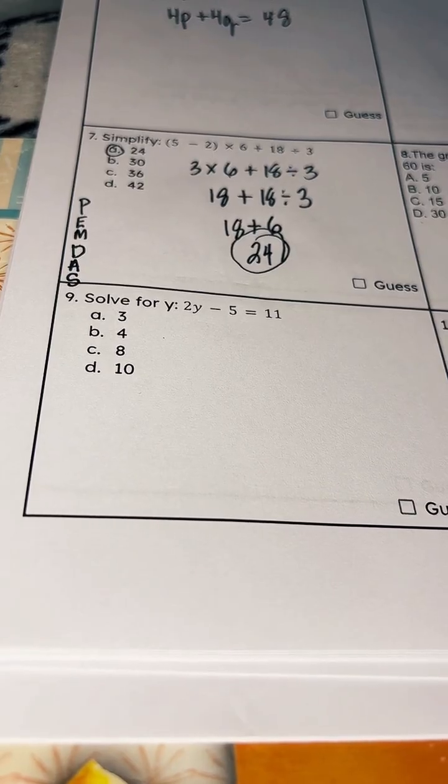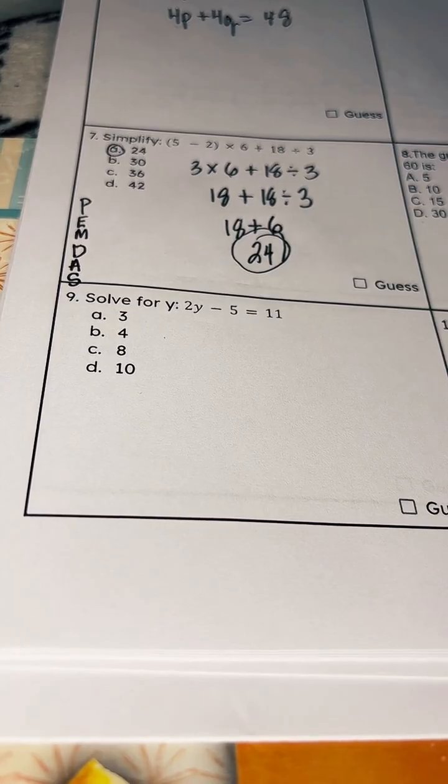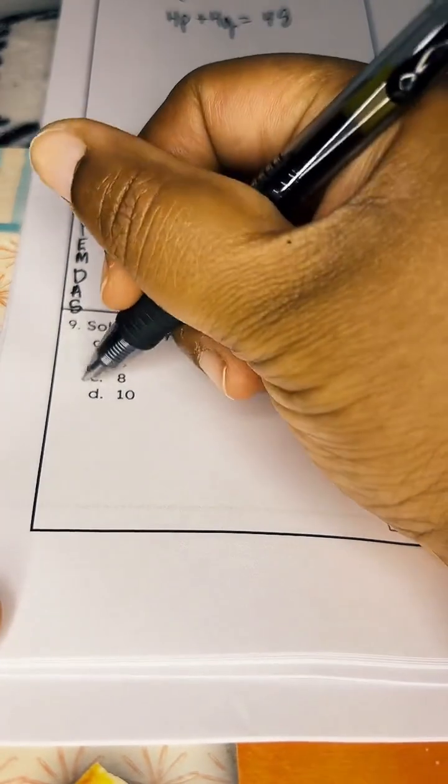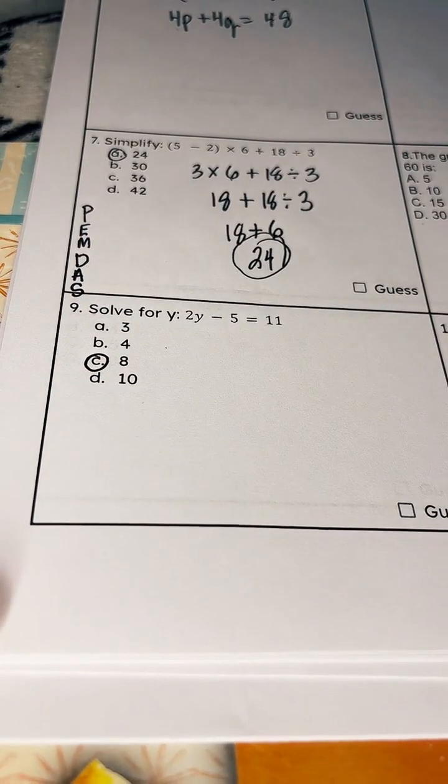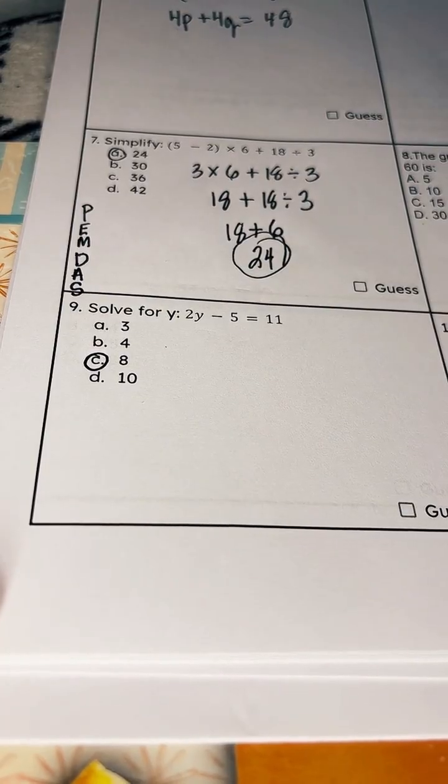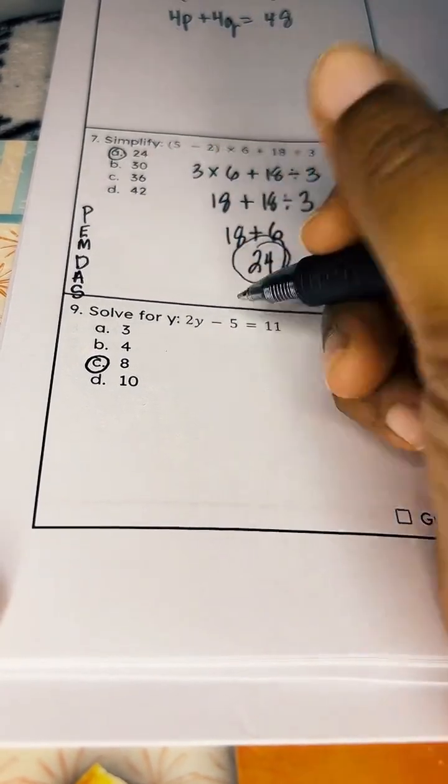All right, let's do number 9. Solve for y. 9 is C. Danielle says C. Okay, PM says C. Ooh, we're coming in strong with the C's. Do we even need to do it? Does everybody see it? Good, Ray. Hey, Austin. All right, let's do it.